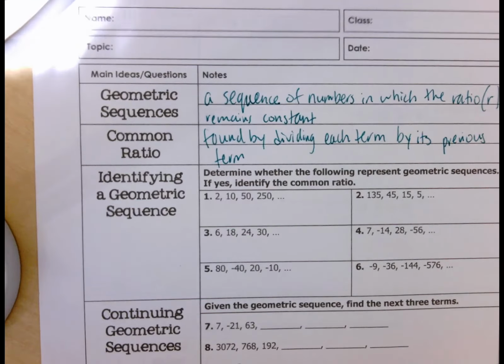So when we're looking to see if something is a geometric sequence, the first thing we need to do is find out if it has a common ratio, meaning each of the terms has the same ratio. So to do that, we take a term and we divide it by the previous term. In this case, 10 divided by 2 is a ratio of 5. And then 50 divided by 10 is also a ratio of 5. And then 250 divided by 50 is also a ratio of 5. So yes, this does have a common ratio, and the common ratio is 5.